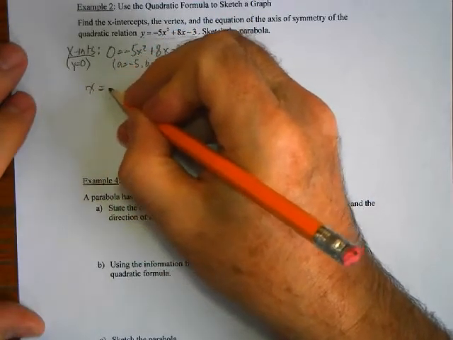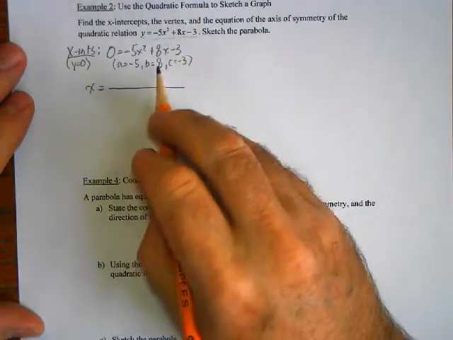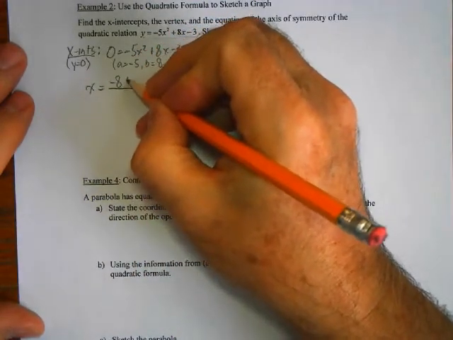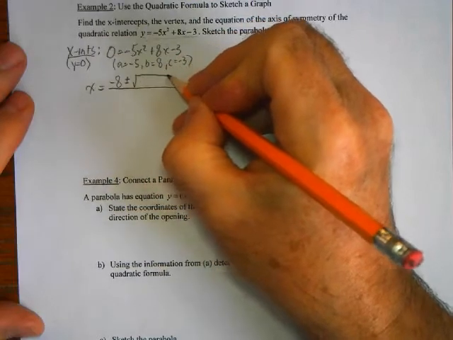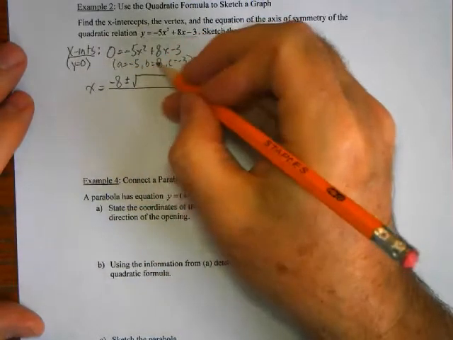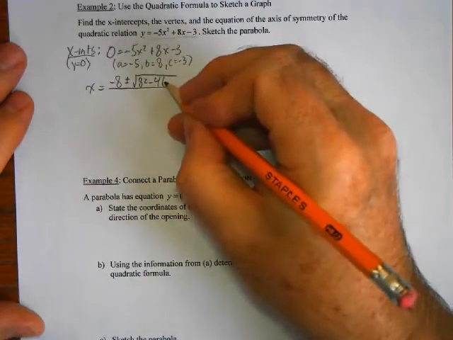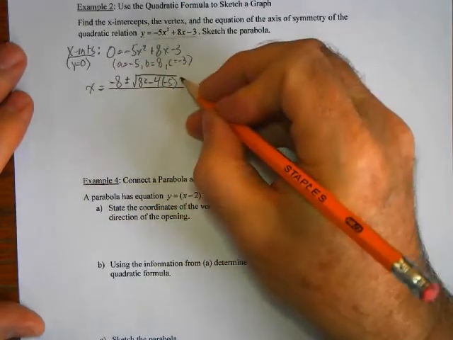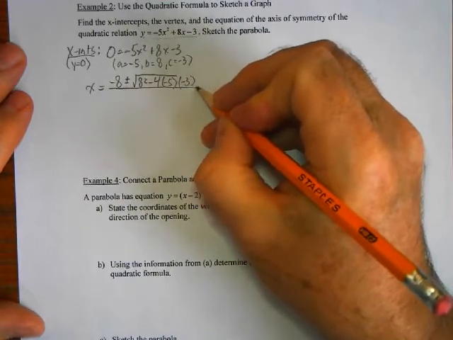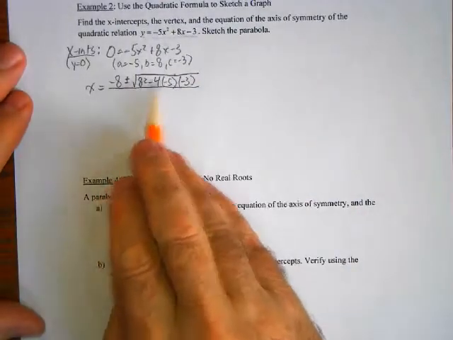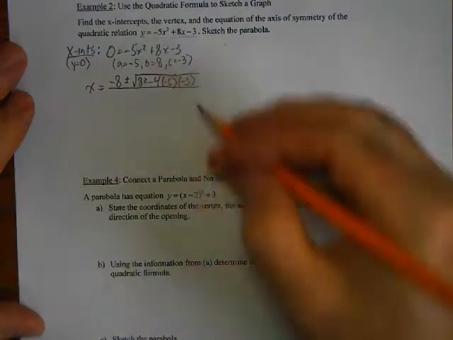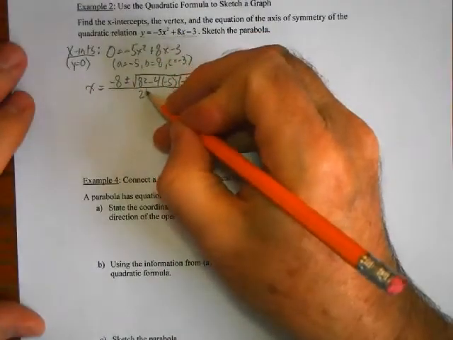So x equals, so negative b, so -8 plus or minus the square root of b squared, so b is 8, so just 8 squared, minus 4 times a, -5 times c, which is -3. Make your radical sign extend across, and then that's over 2a, so that's 2 times -5.